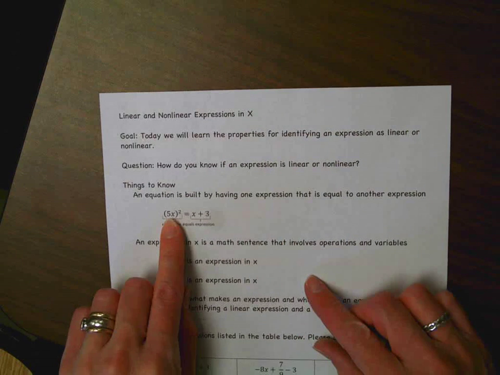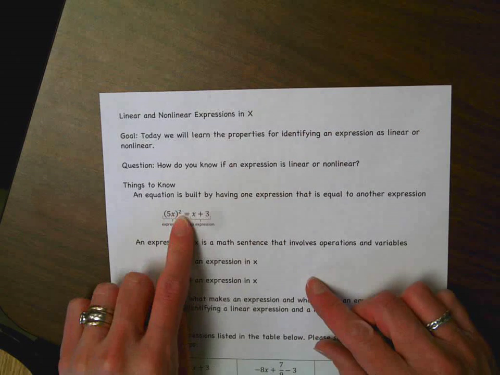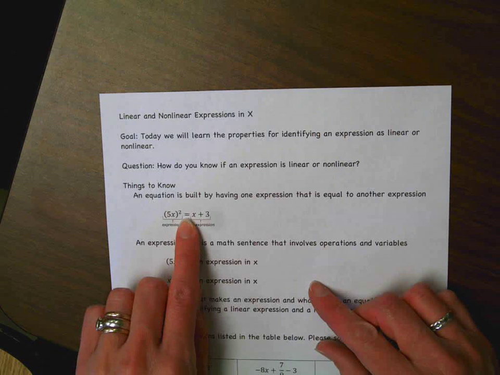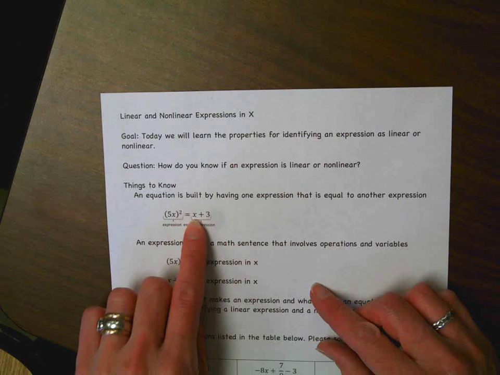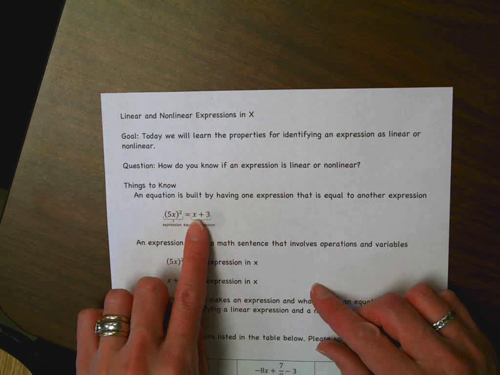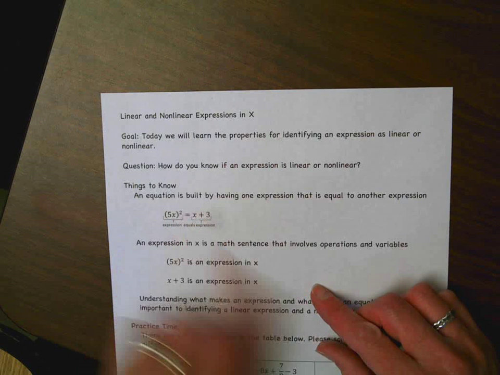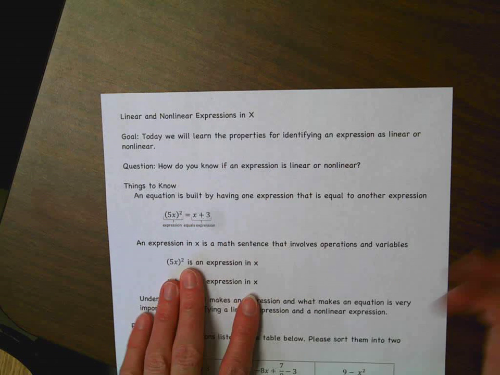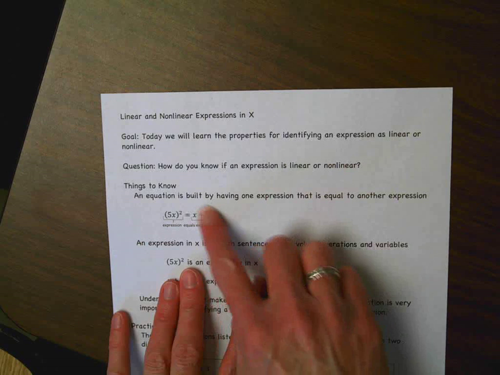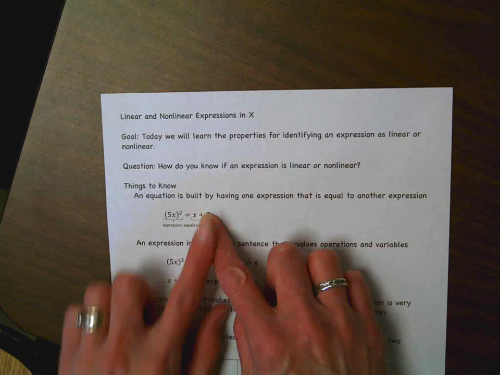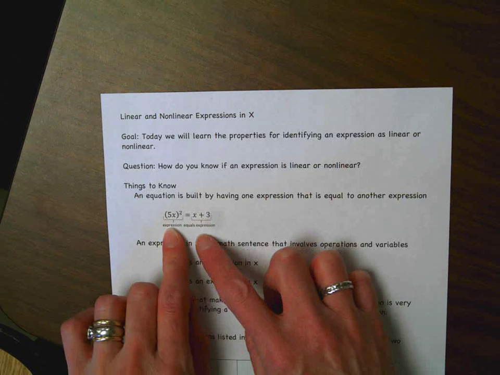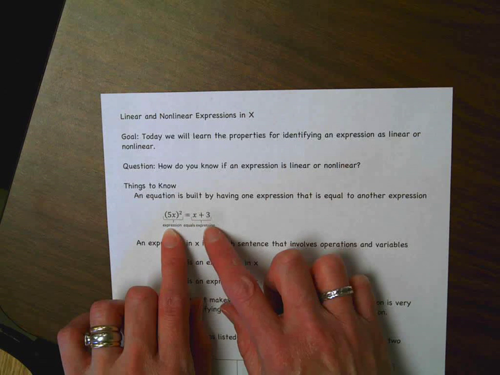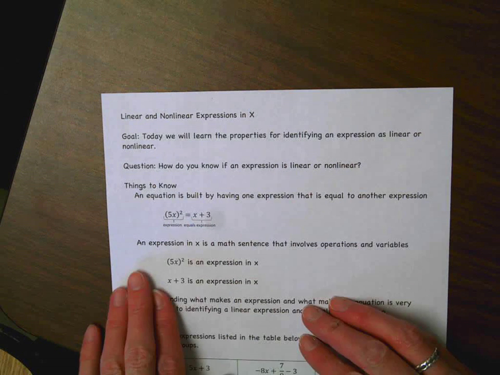If we look at this one, it says 5x, and then you take that whole thing and square it, is equal to x plus 3. Realize that x in both circumstances is exactly the same value. An equation means that whatever is on the right side of the equal sign has to be exactly equal to whatever is on the left-hand side, and both of those happen to be expressions that mean the same thing.